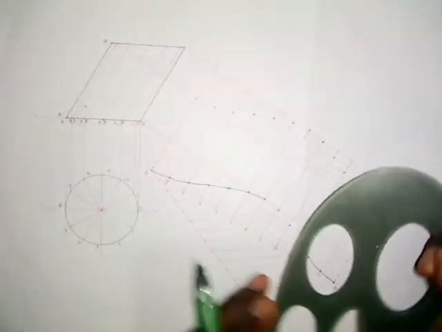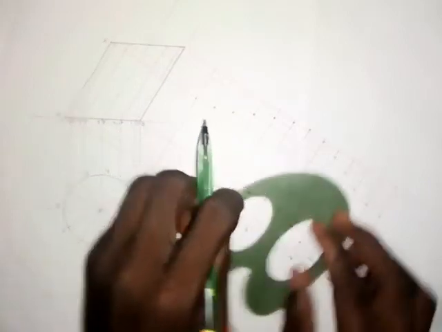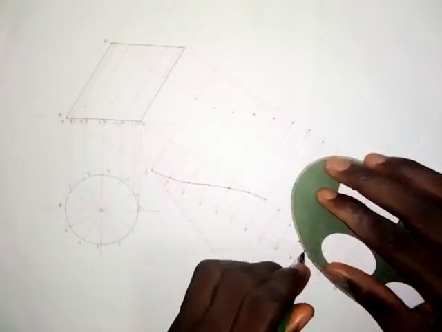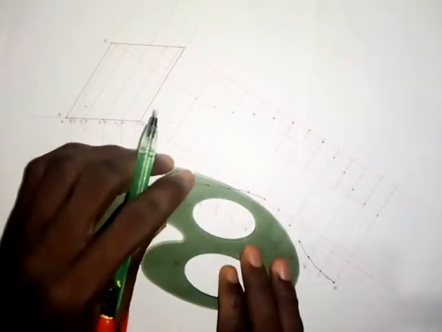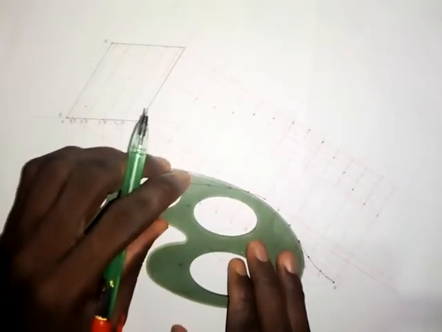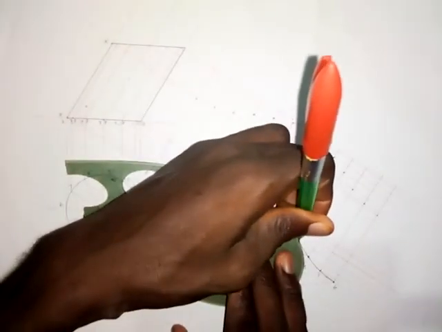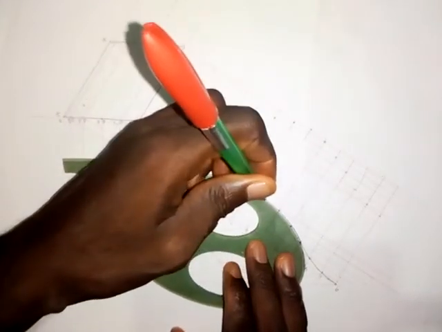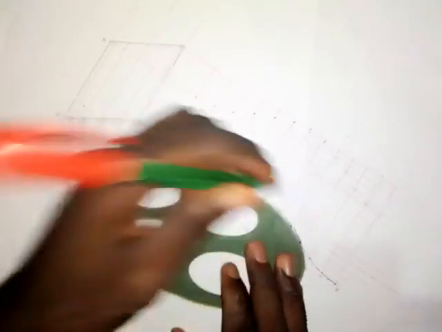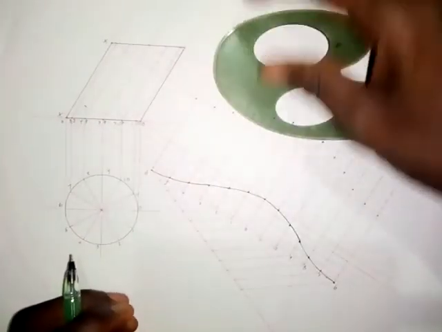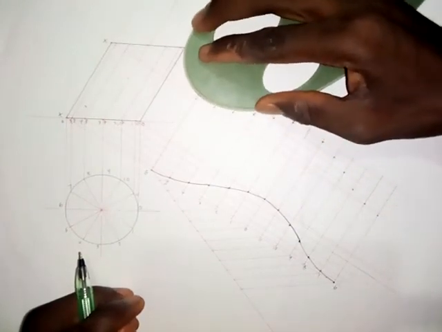So join this together. So this will be joined together like this. Alright, so the next is join this together.